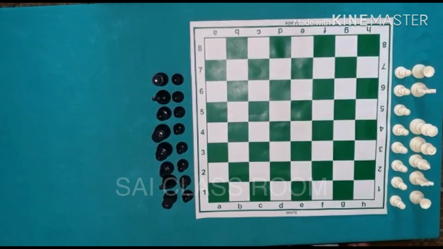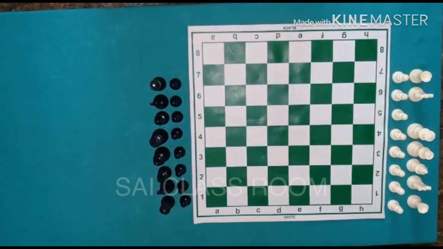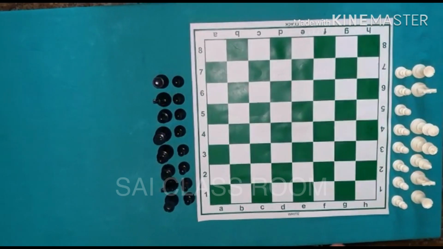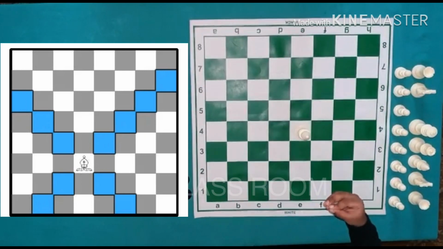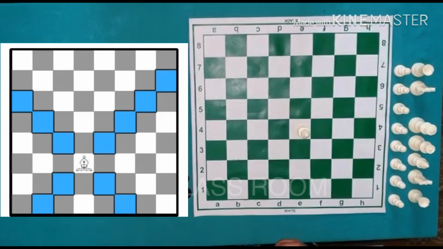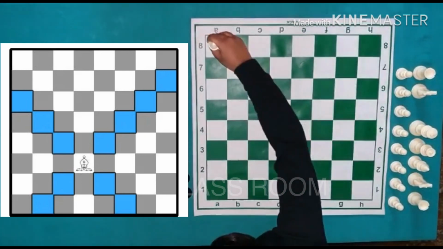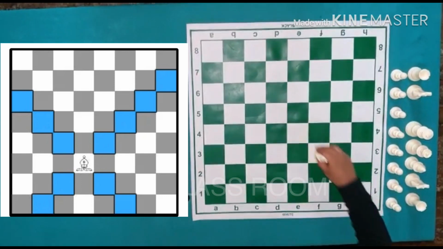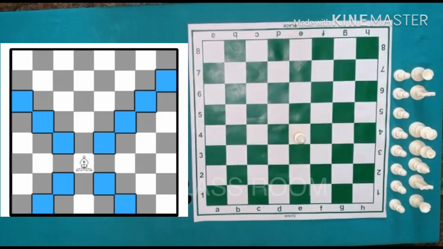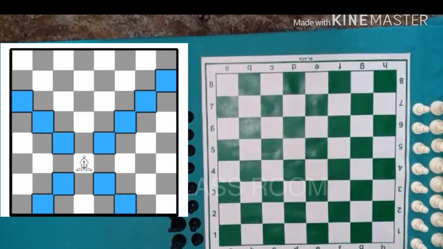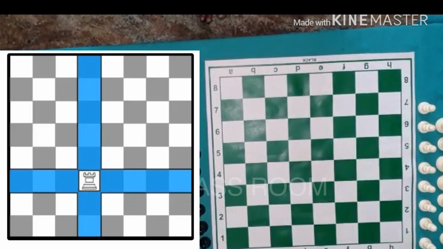Now let us see how the bishop moves. For example, if we place our bishop here, the bishop can move any number of vacant squares in an X pattern, like this, as highlighted here.